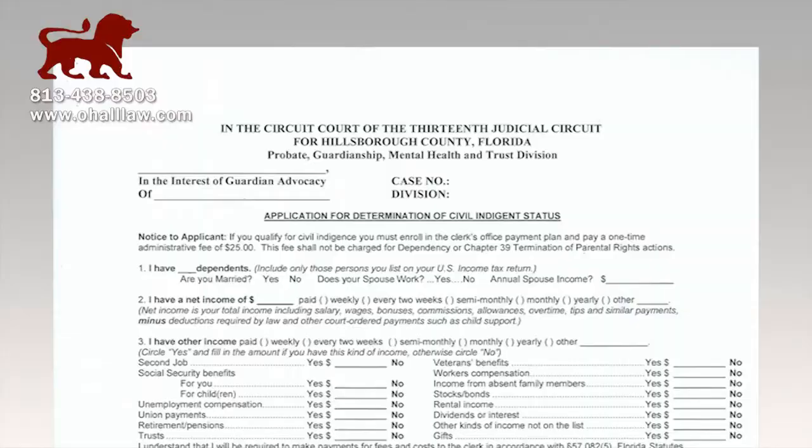The next form, Form B, is the application for determination of civil indigent status. That is so you can get the court to waive the filing fee, which is $405, and the court-appointed attorney fee, because when you file for guardianship over your child, the court appoints an attorney to represent their interests. Because remember, we talked about due process. They get to have somebody represent them to make sure that this is in their best interest.